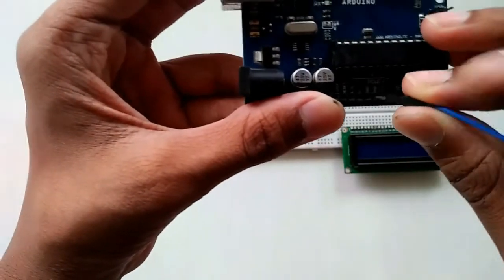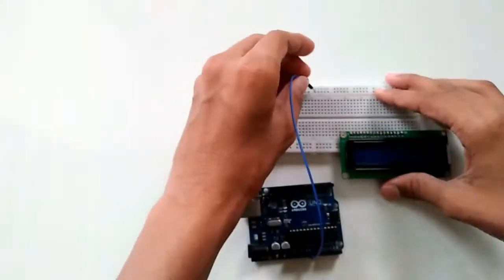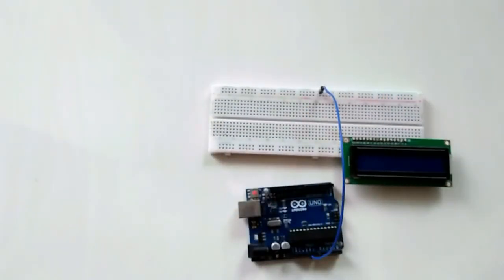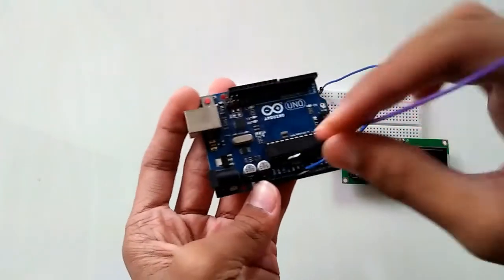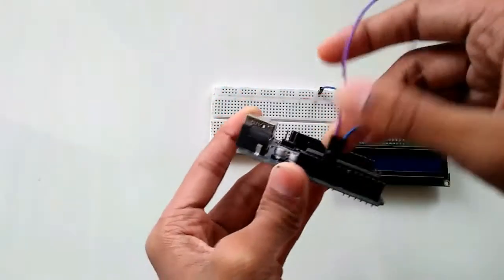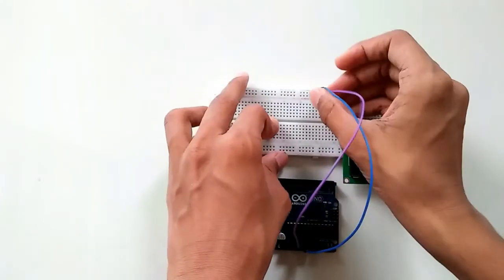and connect the ground pin and the 5-volt pin with the power rails of the breadboard. If you don't know anything about breadboards, you can click on the I button on the upper left and click on the first video that I have described here.